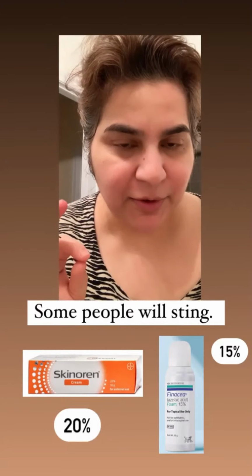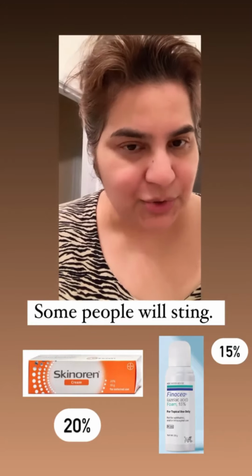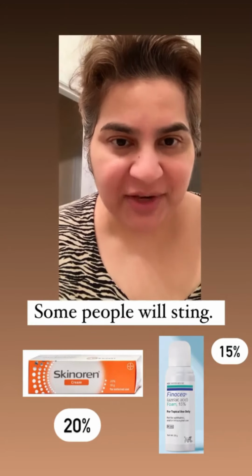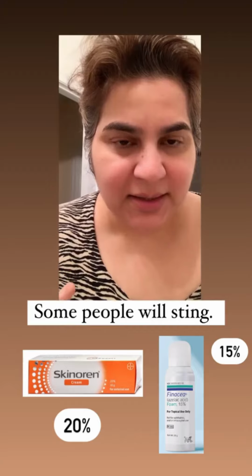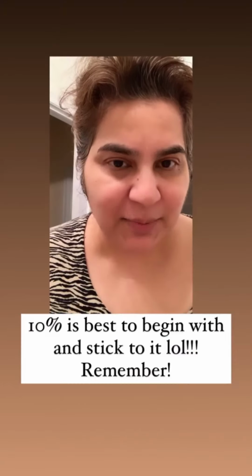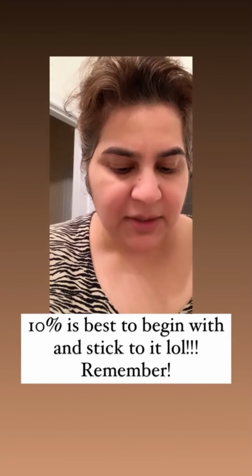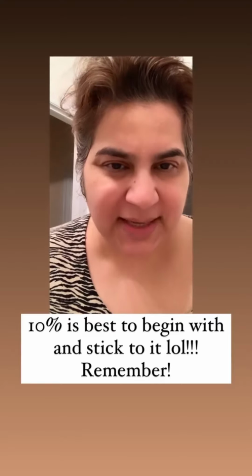Initially, there will be people who will say that it's going to sting. It is an acid. It's going to sting. So don't go for the prescription strength. You have Finacea, you have Skinoren, 20%, then 15%. If you have severe rosacea, that will help. But then if you're going to go for cosmetic azelaic acid, 10% is good. It's going to keep the irritation down. It's going to sting less.